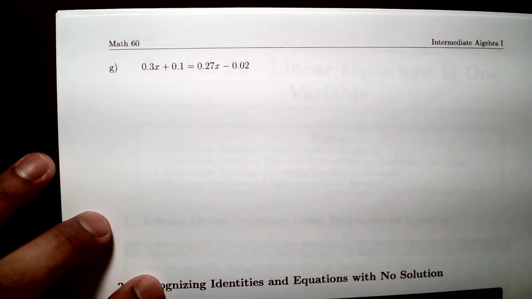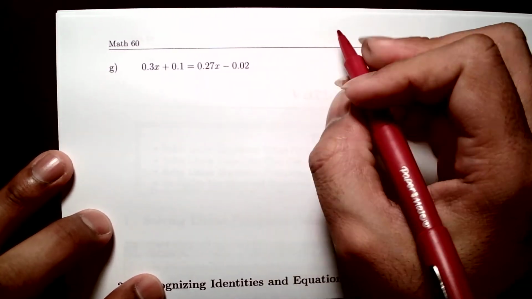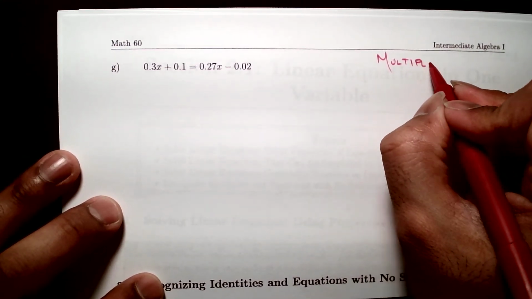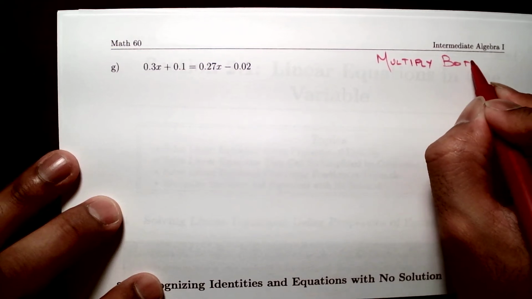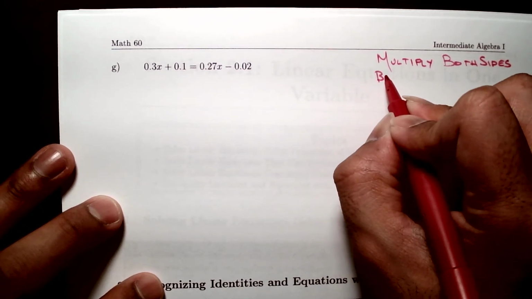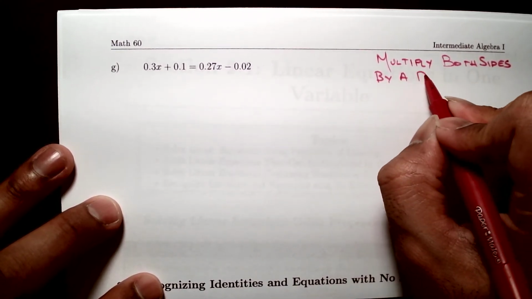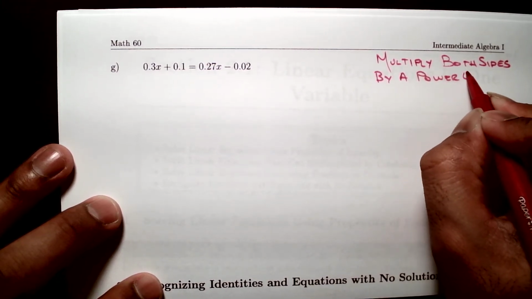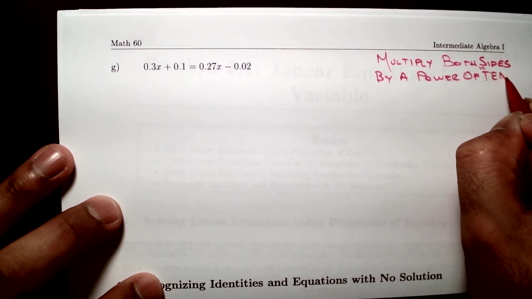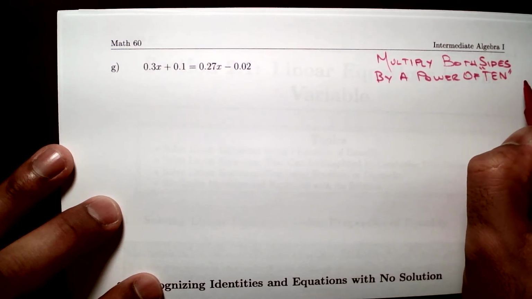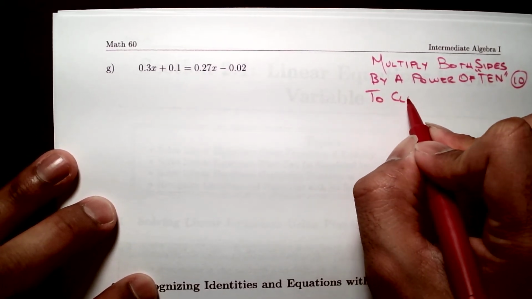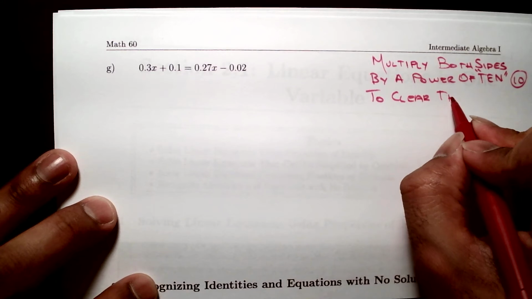In this case, the trick is to multiply both sides by a power of 10 to clear the decimals.